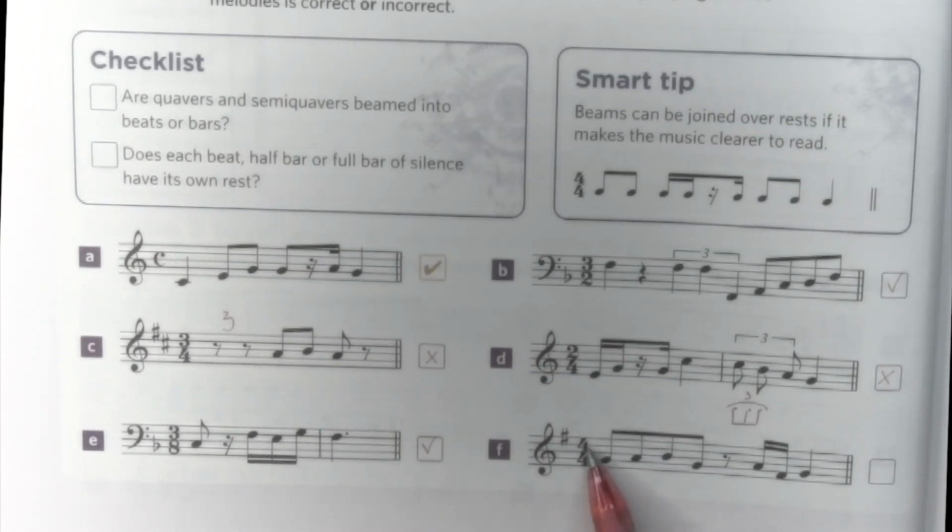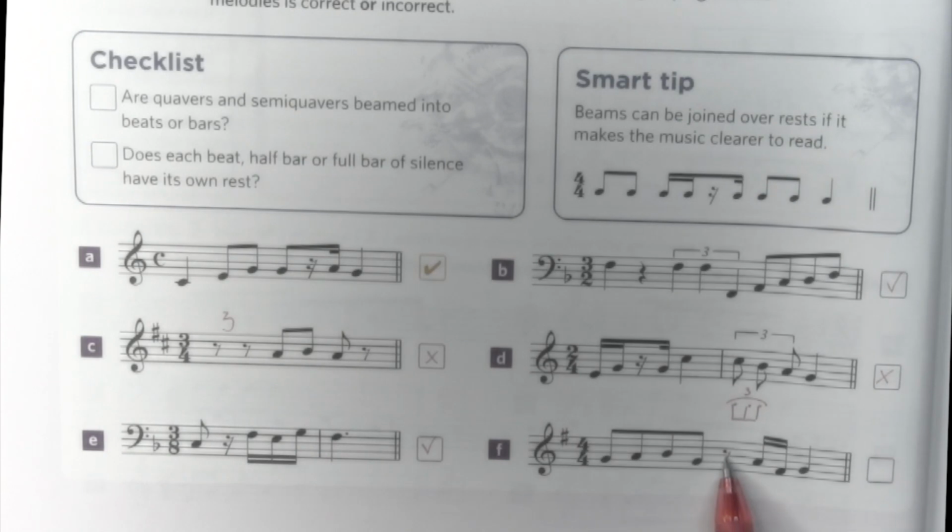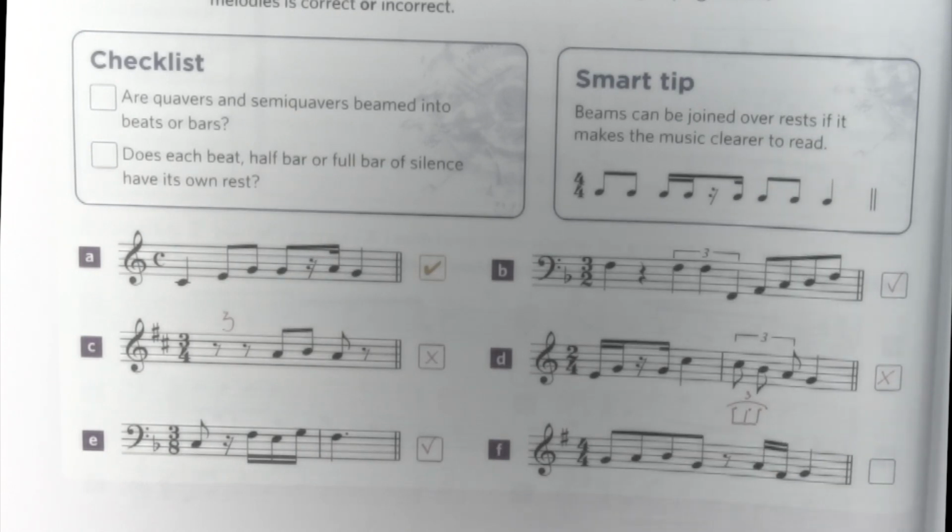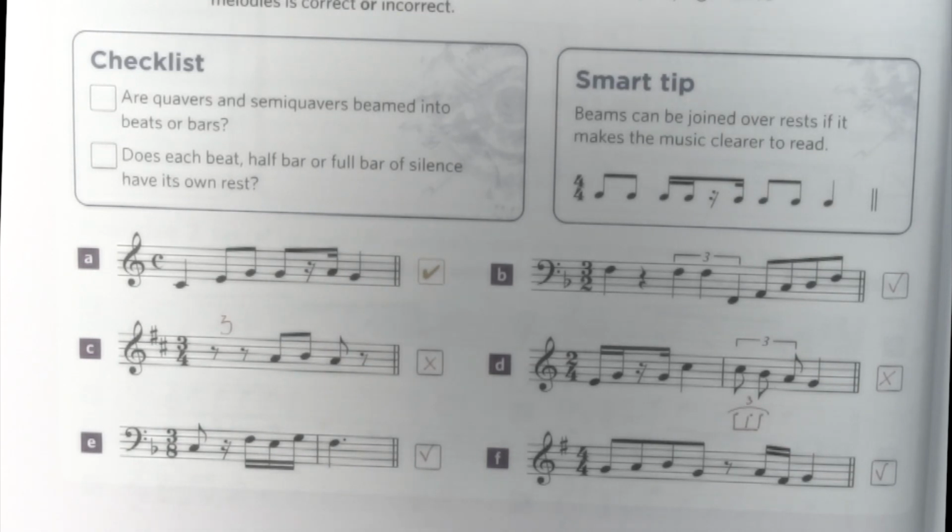In 4/4, we need to have 4 crotchets. 1, 2, 3, and then we have 1 quaver and the other quaver. So yes, this is all correct. Perfect. That is all done, guys, and I hope that this was clear. Please let me know if not, and leave me a comment.